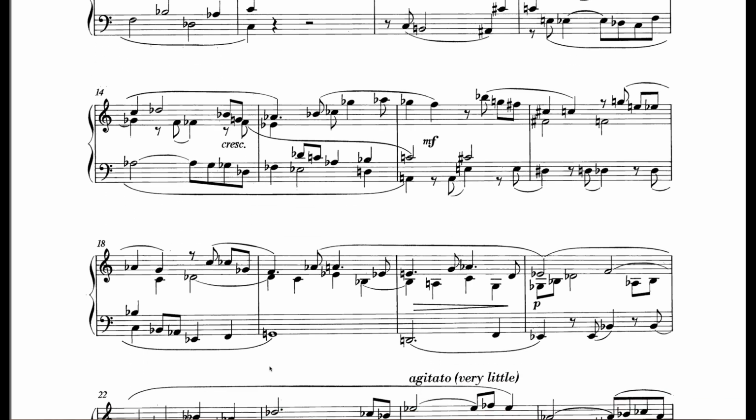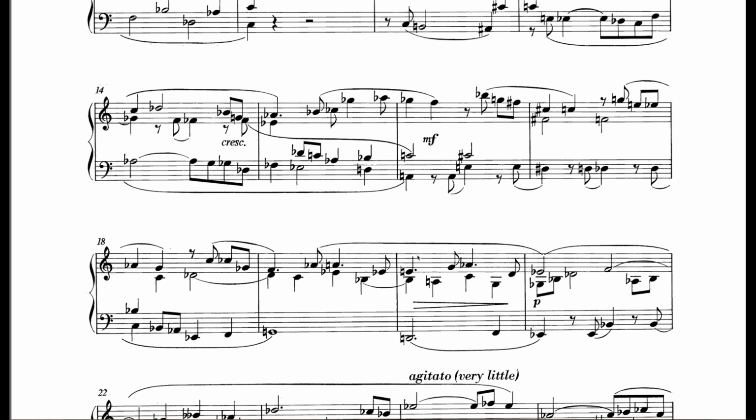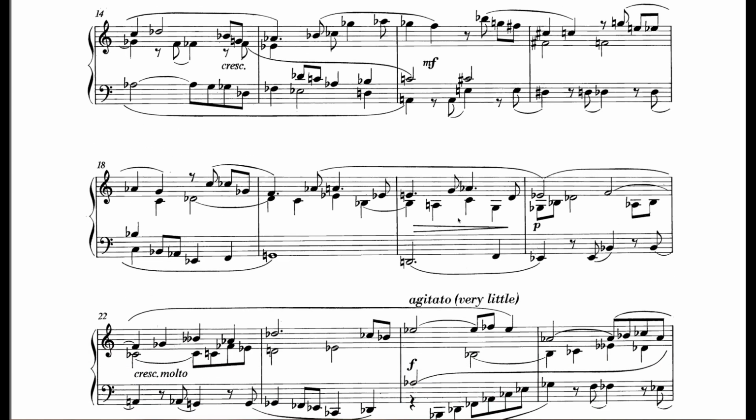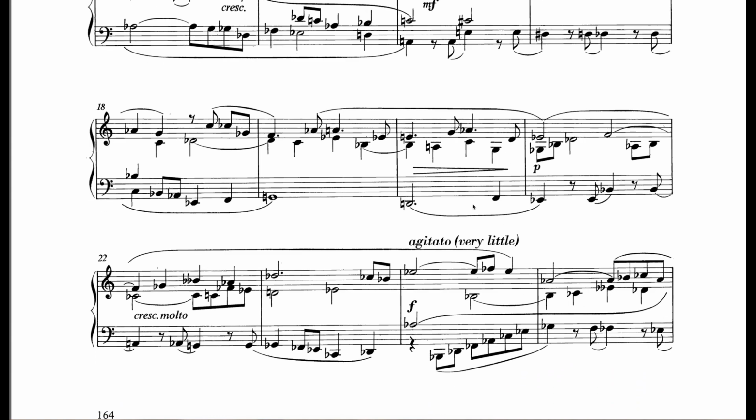Then what happens is you have this sort of bridge type material here, so measures 19 and 20 don't really have any thematic material in it. But then look what happens when we get to measure 21, right here. Look at that E flat in the bass. There, it gets even lower.